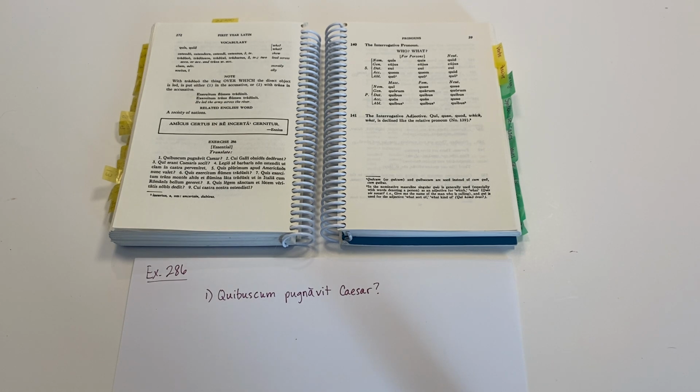The accusative will be acting as the direct object, and in the ablative, it's going to likely be partnered with a preposition of some kind. So like with whom. So with all of that in mind, just remember those things as we take a look at the sentences that are given in exercise 286.